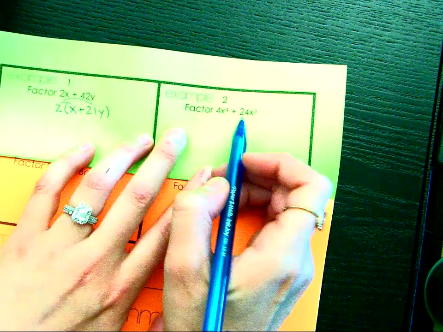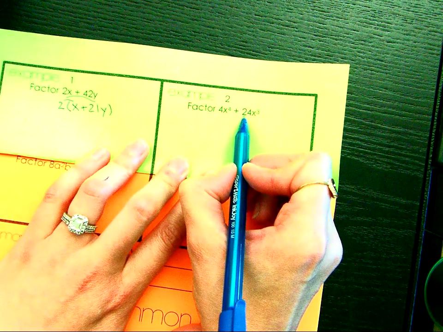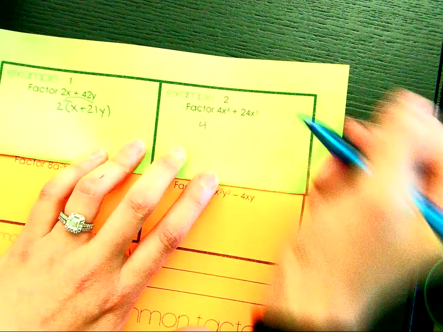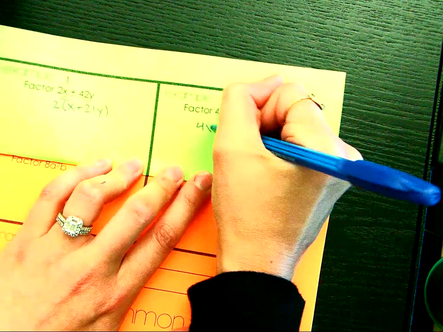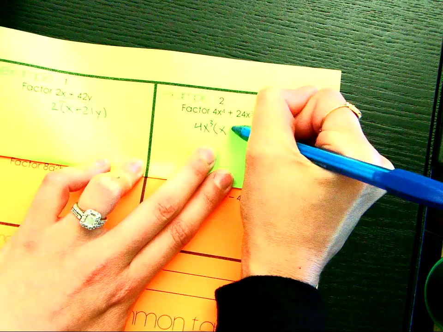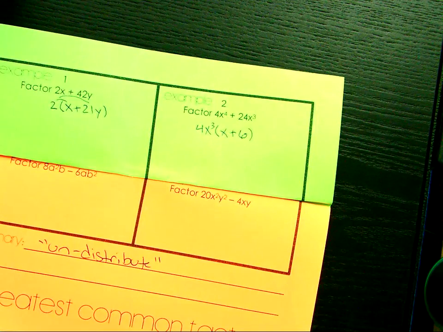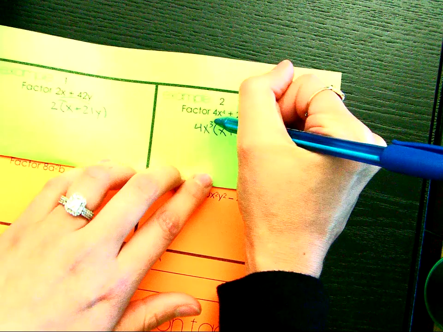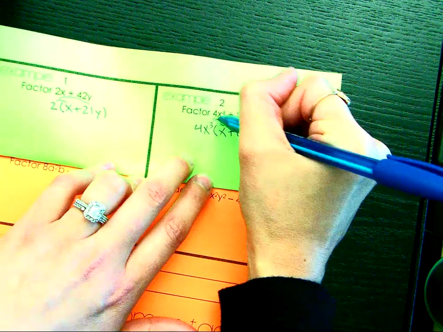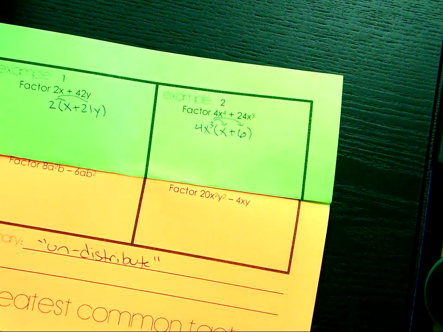When I look at example 2, if I were tempted to say they both have a 2 in common, I would run into the issue I just talked about, because they actually have a 4 as their greatest common factor. So I can factor a 4 out of both, and I can factor x to the third out of both. Here that would leave me with just x, and here that would leave me with 6. So 4x to the third times x plus 6, and again, I could distribute to check. That would give me 4x to the fourth, and that would give you 24x to the third. And again, I'm making sure my parentheses have no common factors.